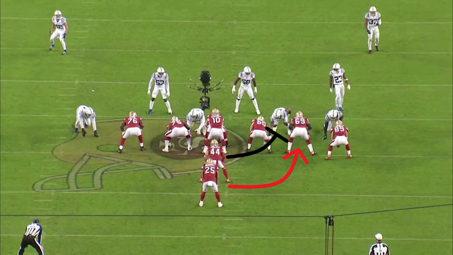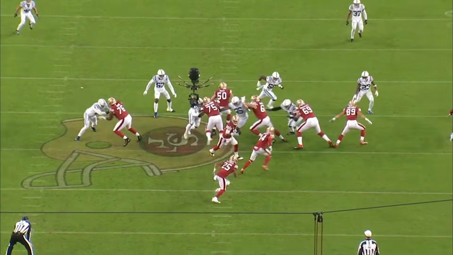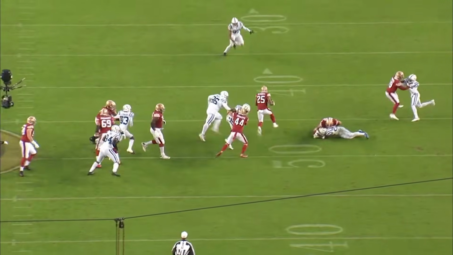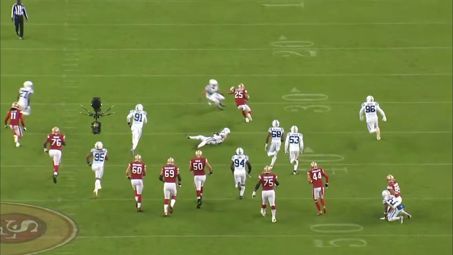This first play has the Niners lined up in an I formation with a run to the right. Here, Juszczyk will be the lead block for Elijah Mitchell to block the linebacker who is filling in his gap, leading to a substantial gain.